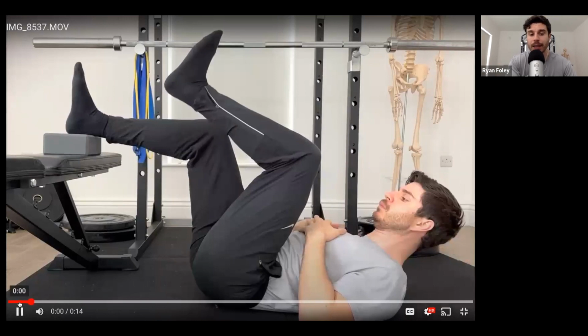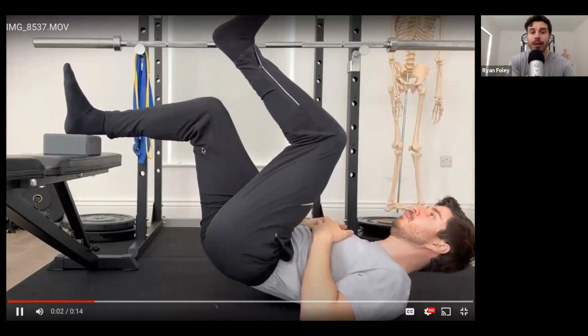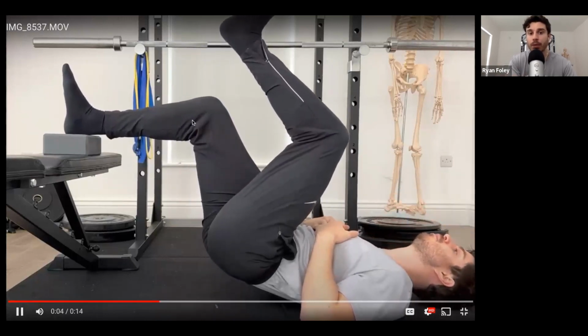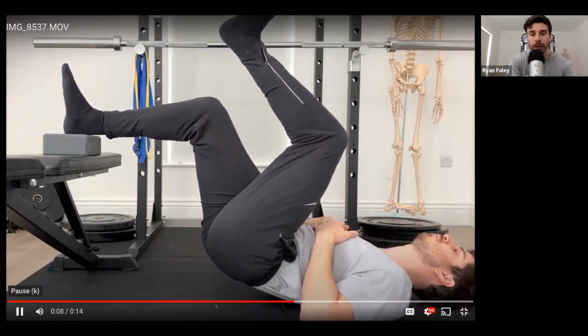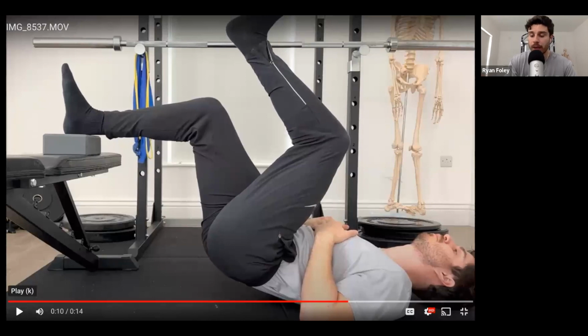But let's say as they carry out this static hold, they experience some pain around the anterior knee or down through the front of the shin. Now, we have some options here. We are considering that we've identified that the hamstring has an inability to manage forces.